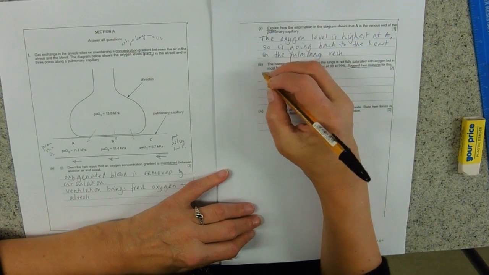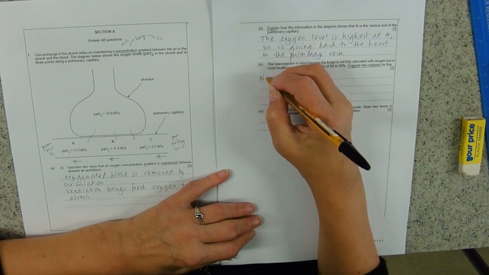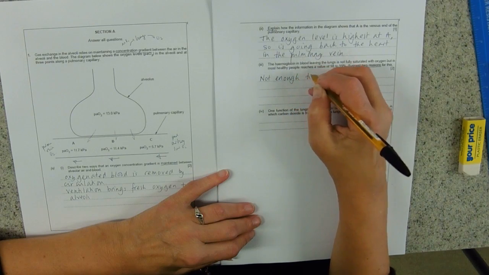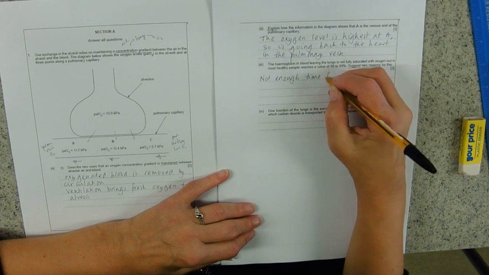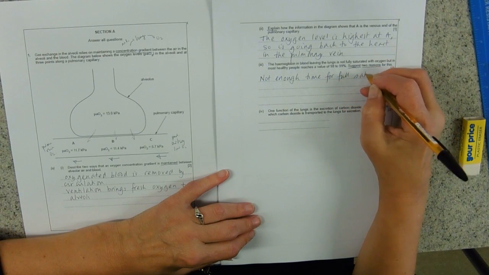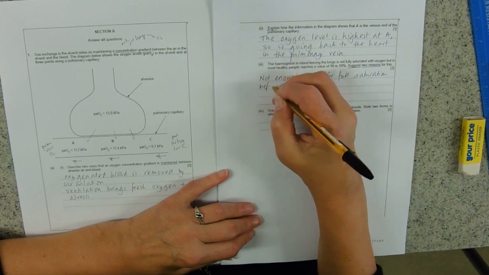So there's the idea that there's not enough time for full saturation before the blood leaves.